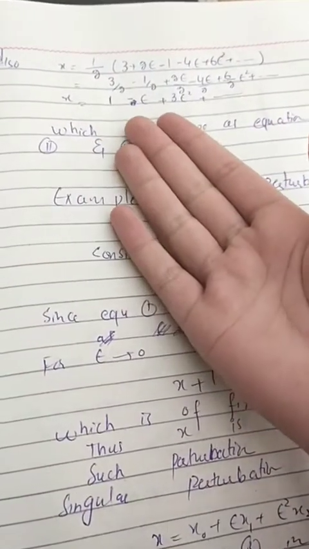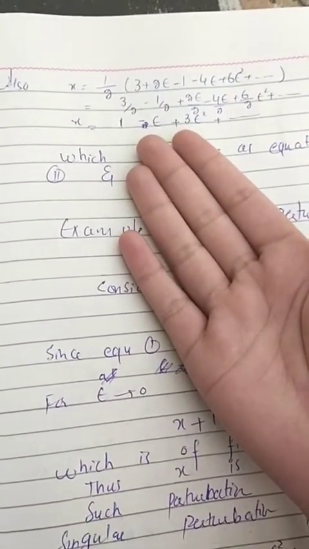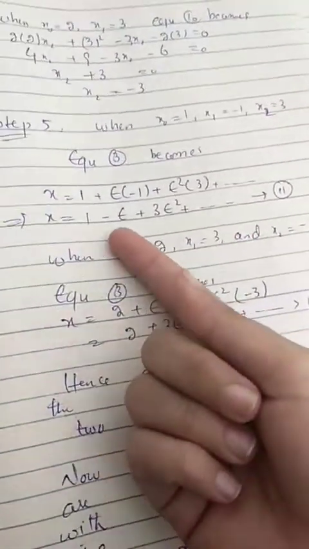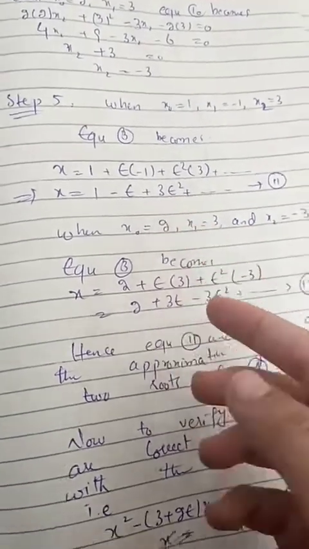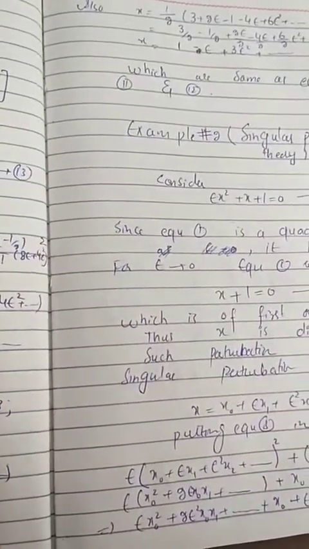Now you can see this equation, 1 minus epsilon plus 3 epsilon squared, and compare it with equation 11. You can see here, so our question is verified, and our question is solved.